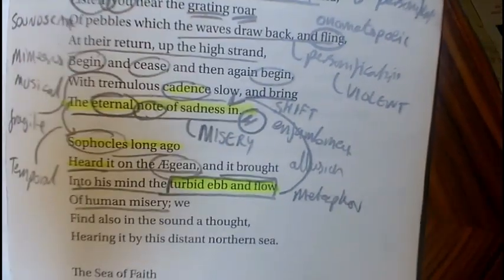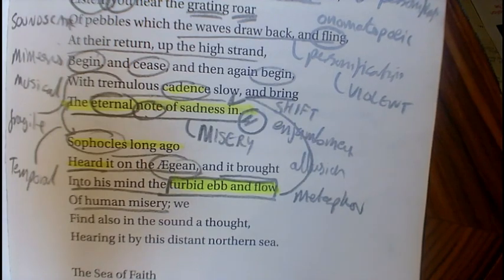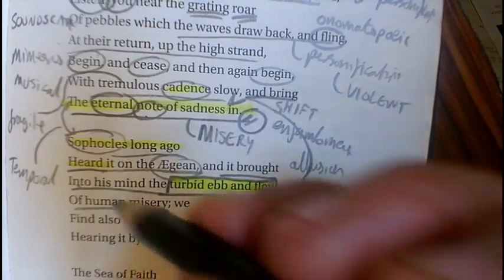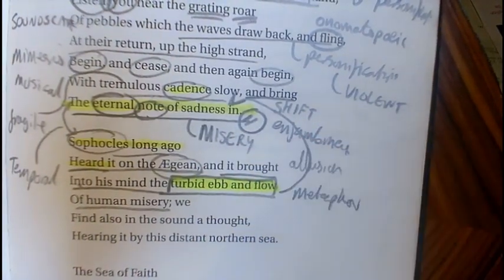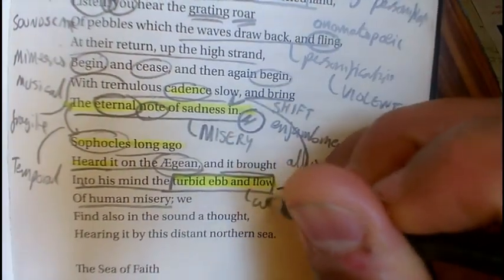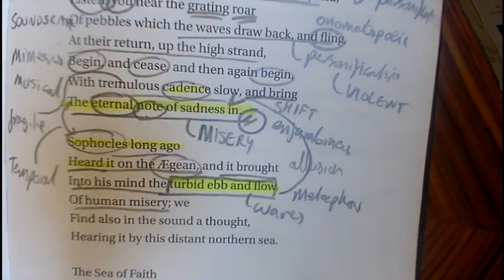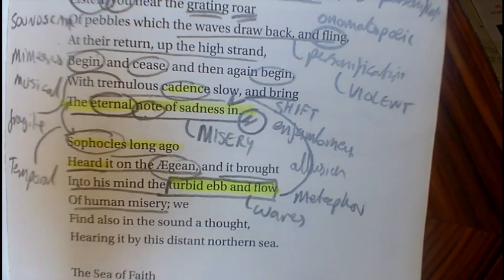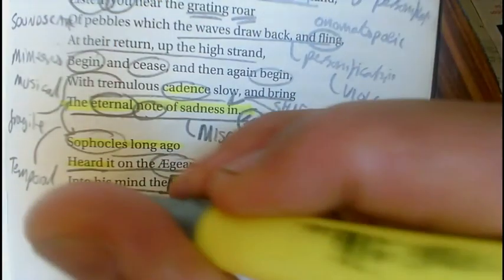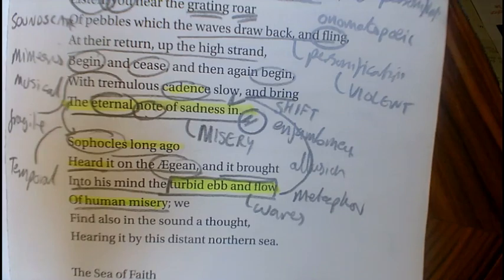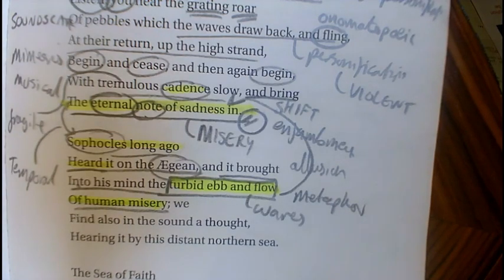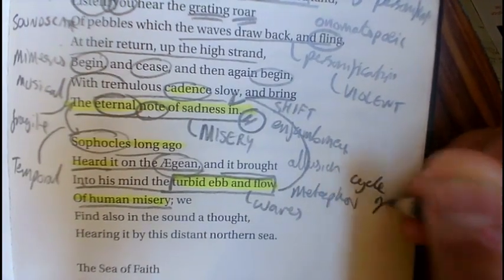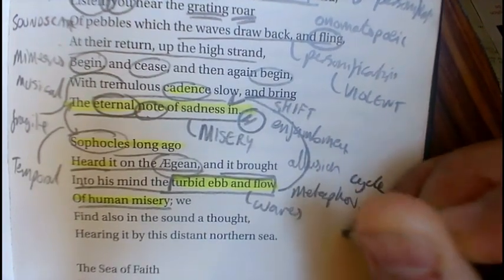So the turbid just means a kind of cloudy coloured, dirty, cloudy, opaque, kind of not transparent colour. It's used as an adjective. And in his mind, the ebb and flow is the description of the waves coming in and then retreating. So we've got this idea of the turbid ebb and flow of human misery. It's a powerful metaphor. So it's the idea that human misery, like the waves in the sea, will retreat and come back, retreat and come back, retreat and come back. And it gives you this idea of a cycle of human suffering.